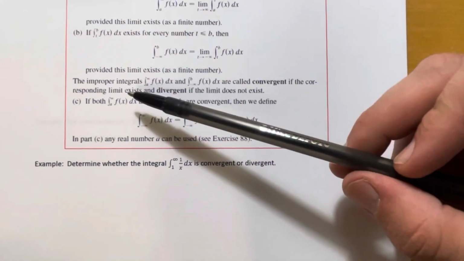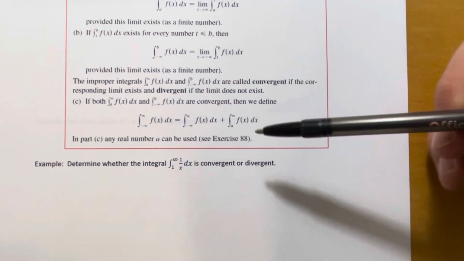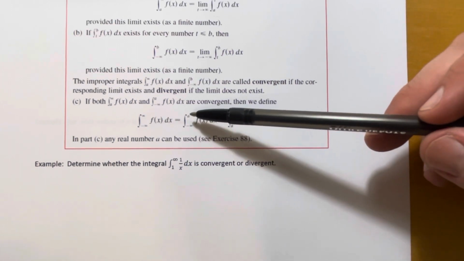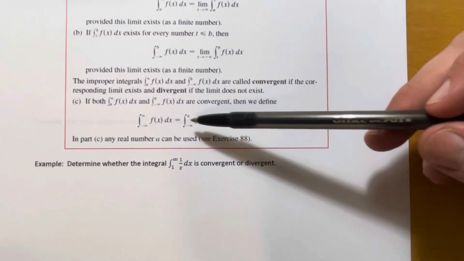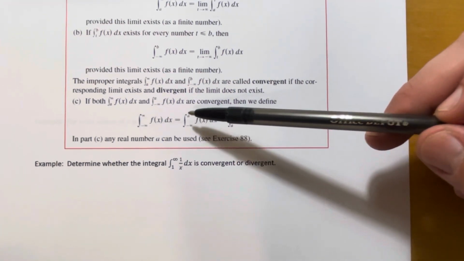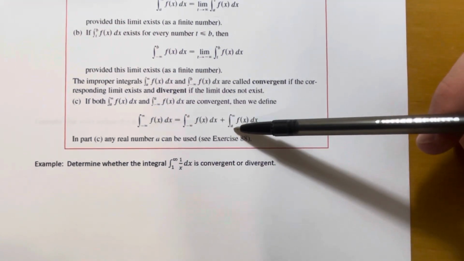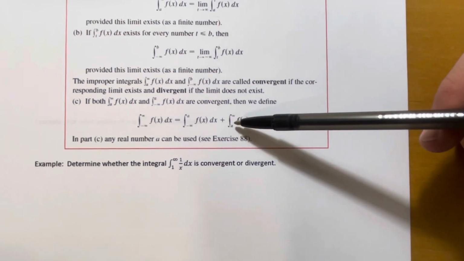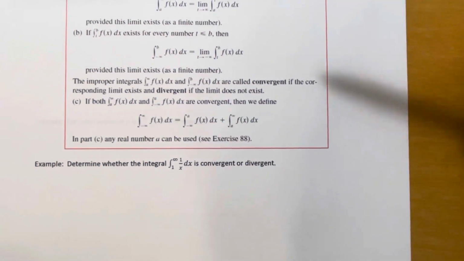And we use that to split this into 2 separate integrals. So for example, if that number is a, whatever a happens to be, I could split this integral up into 2 parts. Negative infinity to a is my first interval, and then a to infinity would make up the other interval, which together gives me the entire real line.